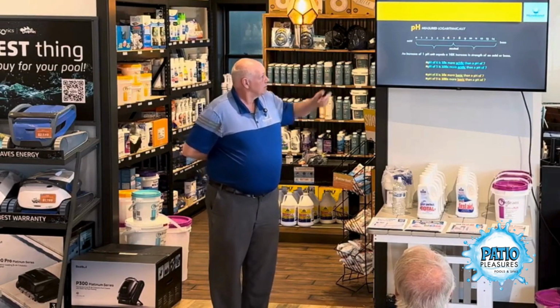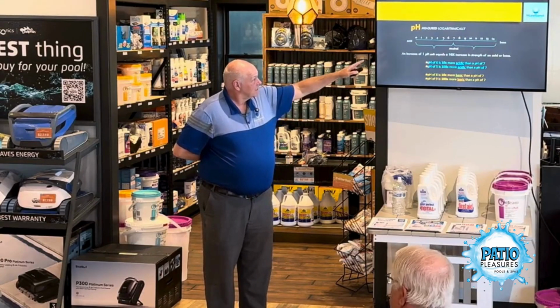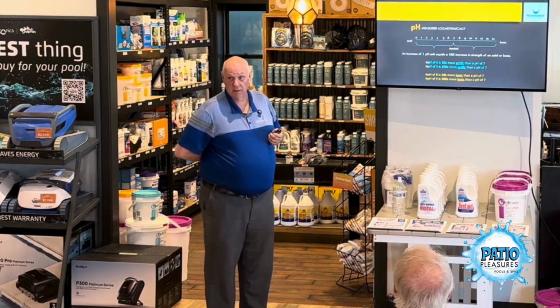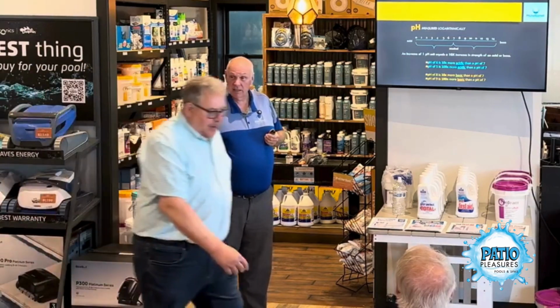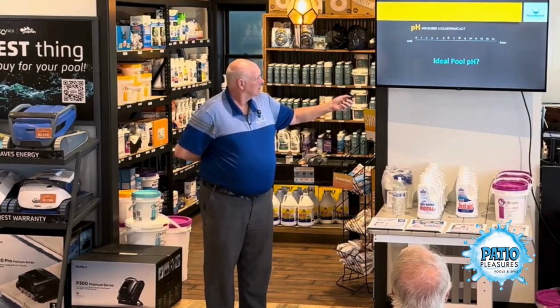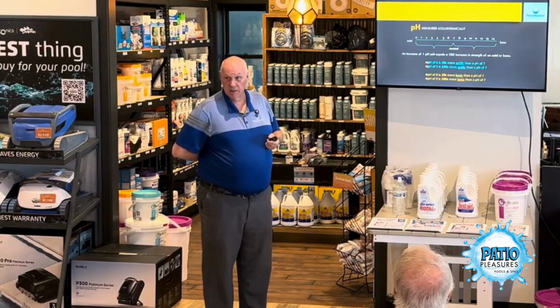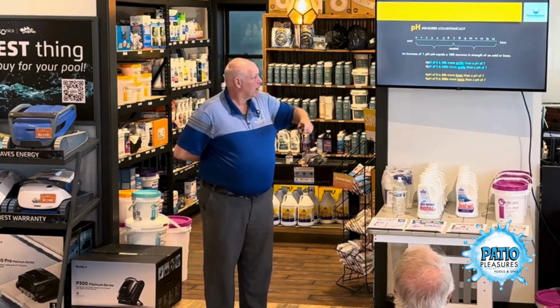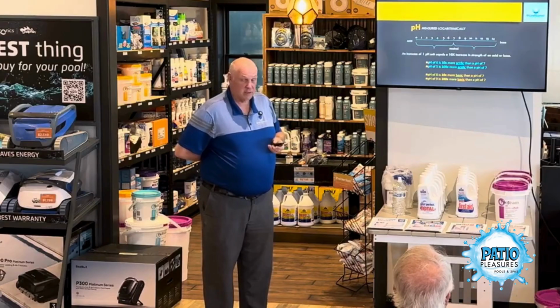So the scale is measured logarithmically. I always mess that word up. The difference between 6 and 7 is 10 times, not 1. So a pH factor of 6 is 10 times more acidic than 7. A pH factor of 5 is actually 100 times more acidic than 7. And we go upward, 8 is 10 times more basic than 7, and 9 is 100 times more basic than 7.